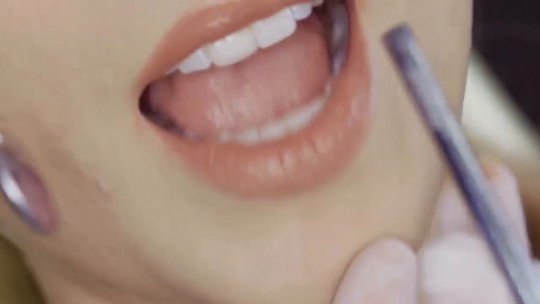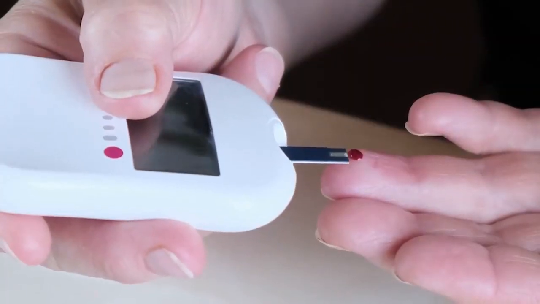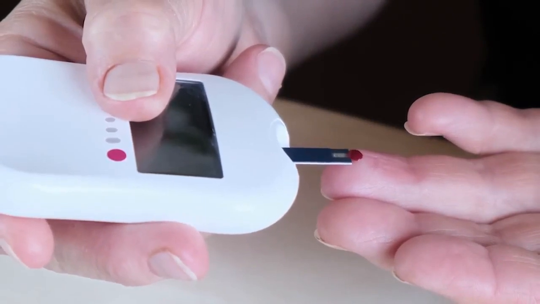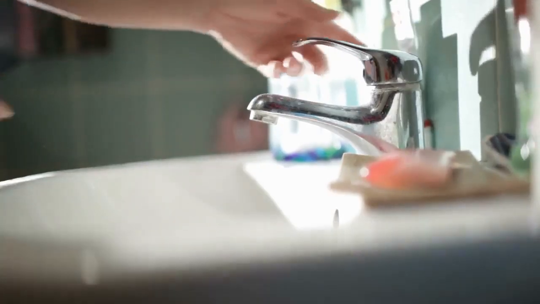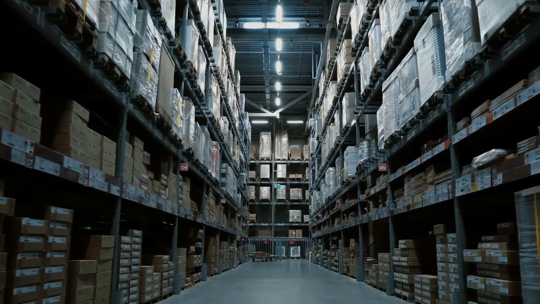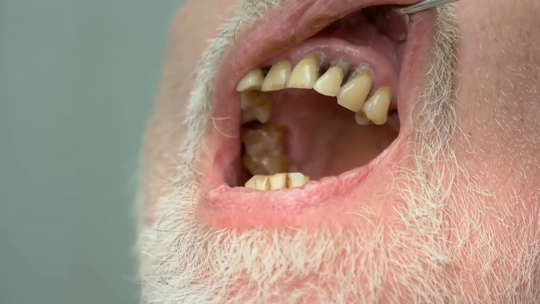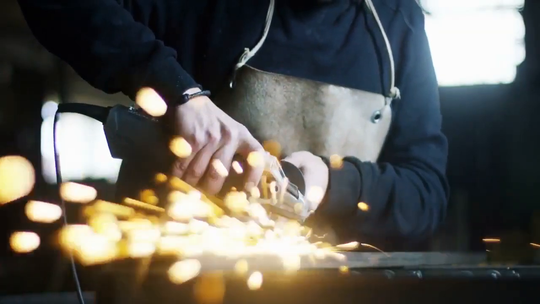The following factors can predispose you to tooth abscess. Uncontrolled systemic conditions, such as uncontrolled diabetes. Poor dental hygiene. Diet rich in sugar and carbohydrates. Consumption of sticky food. Previous dental surgeries. Tooth trauma. Grinding and clenching of the teeth. Symptoms of a tooth abscess.